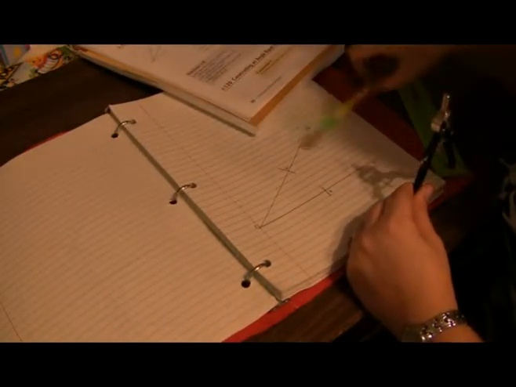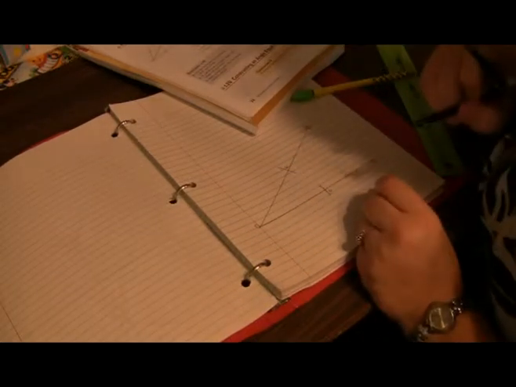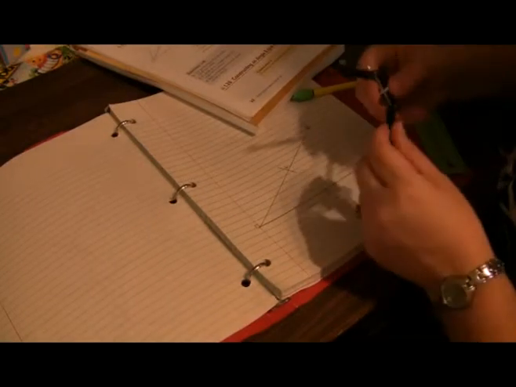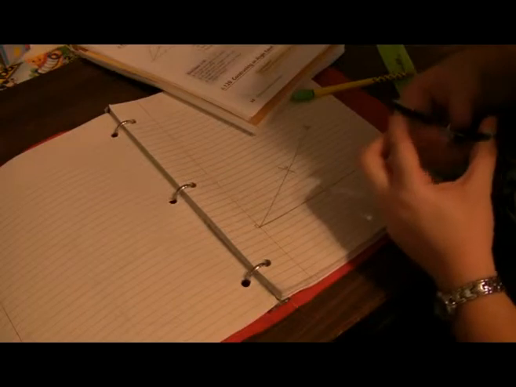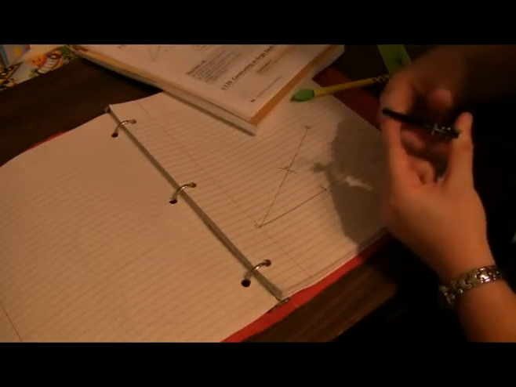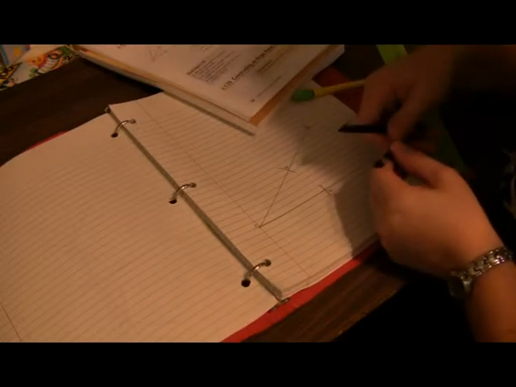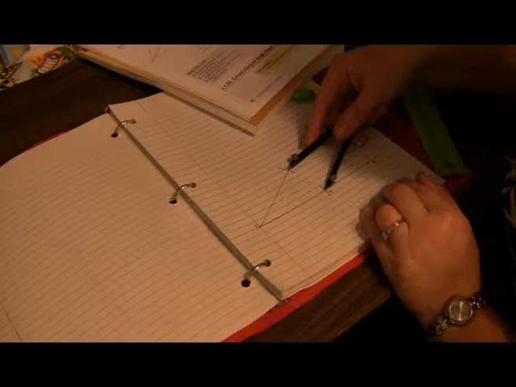Okay? Now, I'm skipping number 2. With C as the center, and a radius greater than 1/2 of the distance from CD. So let's look at the distance from CD. This is approximately the distance from CD. Let me get it a little bit tighter. There we go. That's approximately the distance from C to D.